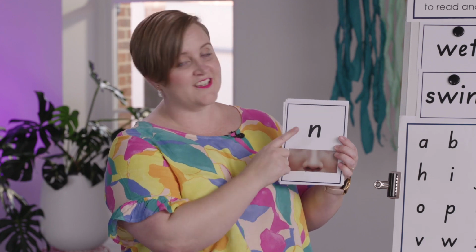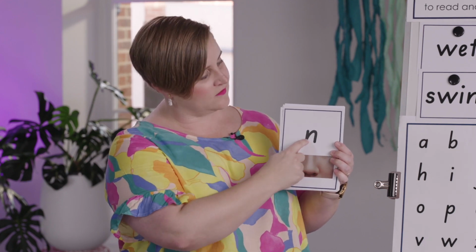One more. Let's try this one. The word is nose. What word? Nose. What sound do you hear at the beginning of nose? That's right. Can you write the grapheme for n? And check. Look here. It's the letter N. Down, up and over, N. Great job, everyone. It's time now to do some reading, so pop your pencils down.